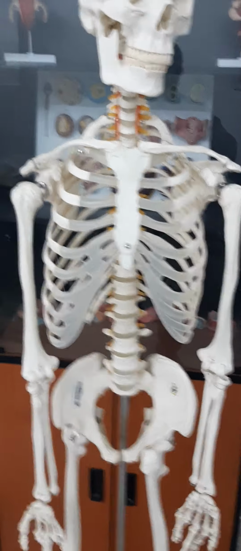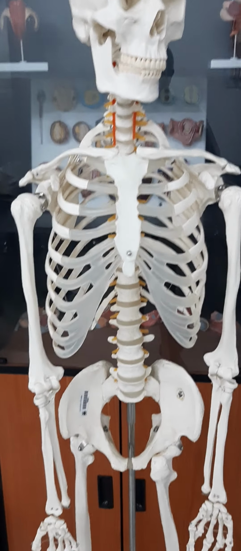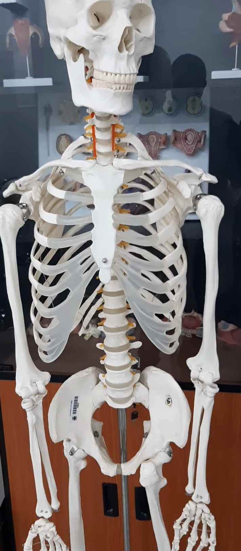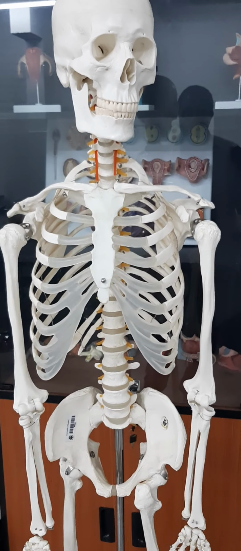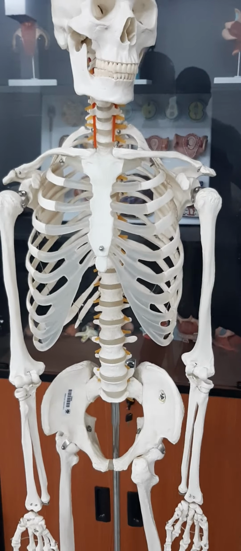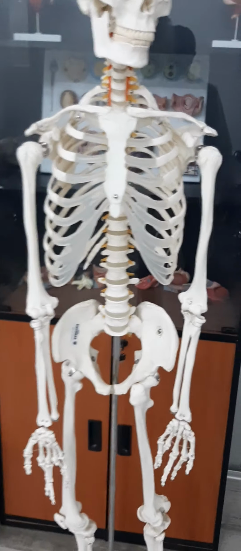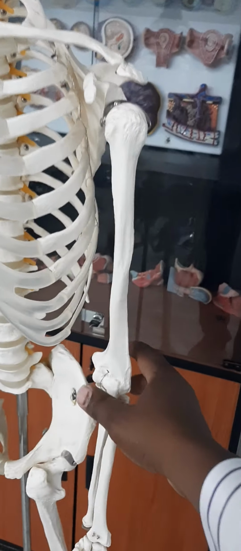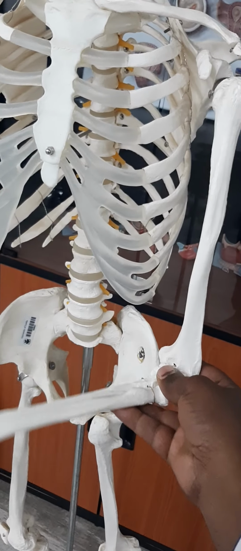The other thing we discussed in the class is movements. So we discussed the position, planes, and movements. There are several movements around the joints. So for example, when two joint pieces come together, this is called flexion.